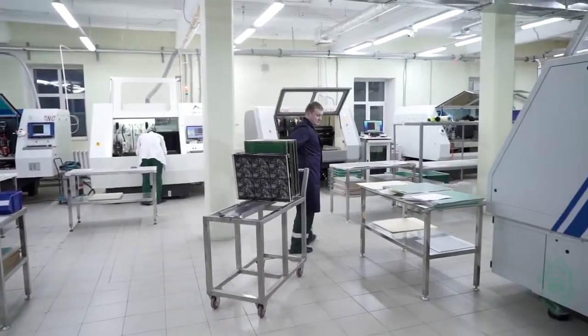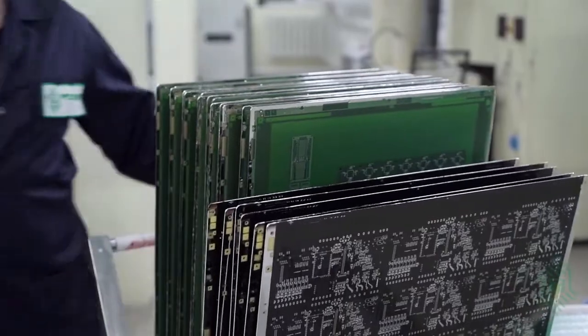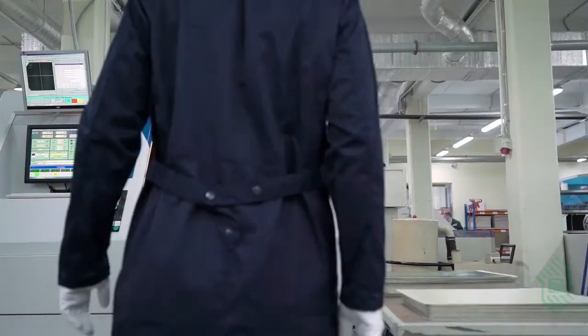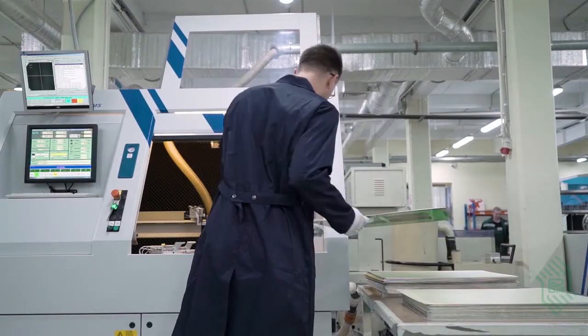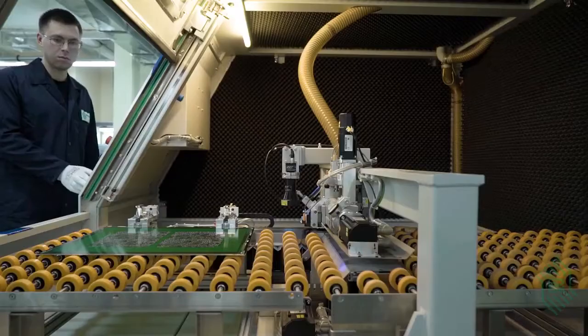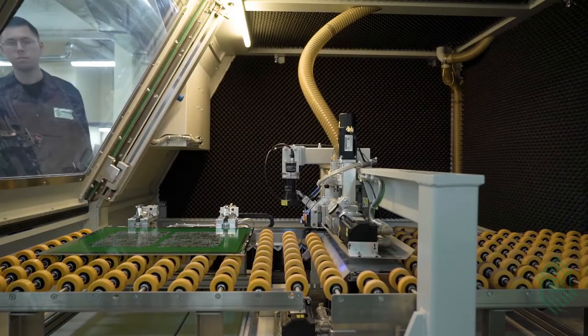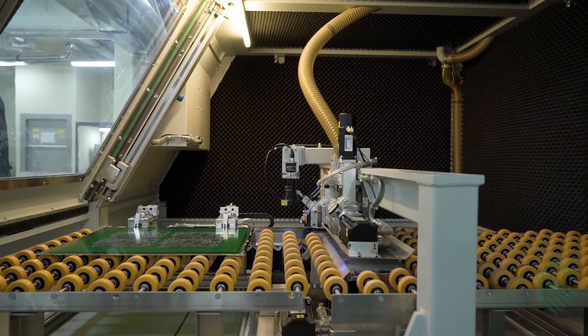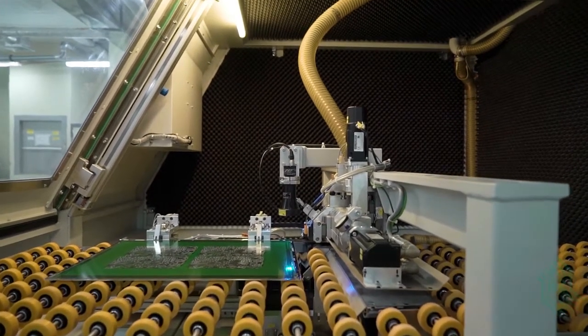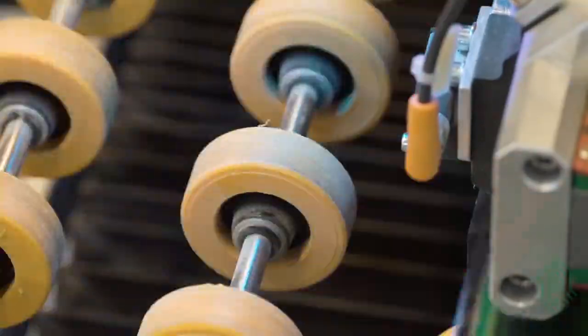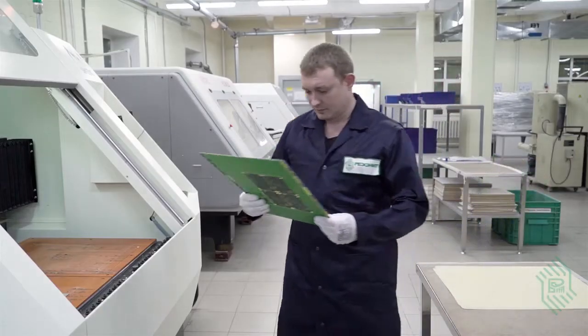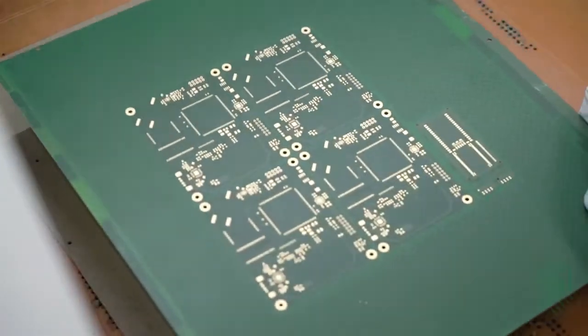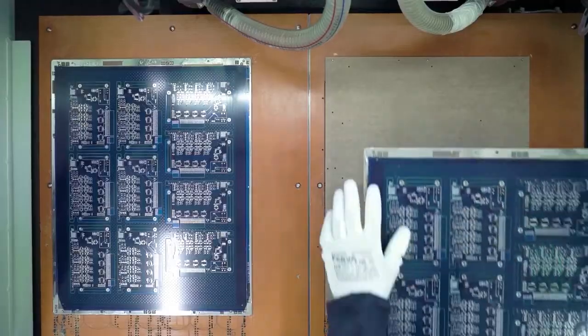Depending on the type and complexity of the contour of the printed circuit board, the optimal method of mechanical processing is selected. For straight-line contour of multiplied PCBs, the V-scoring, or simultaneous cutting of multiple panels on both sides with disc milling cutters, is used. For complex contour, milling is used.